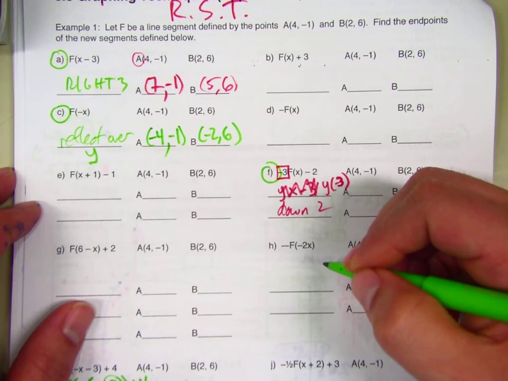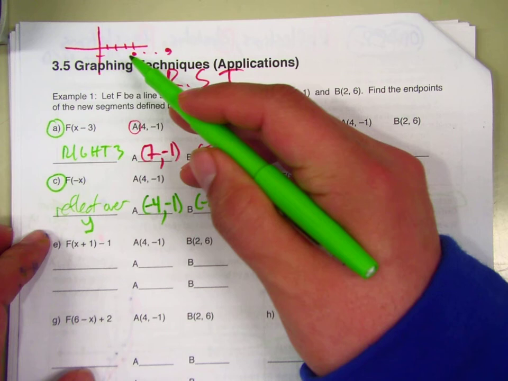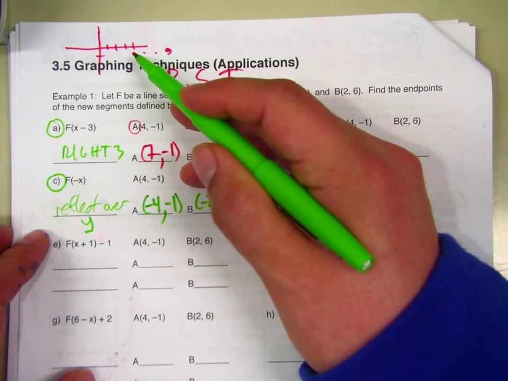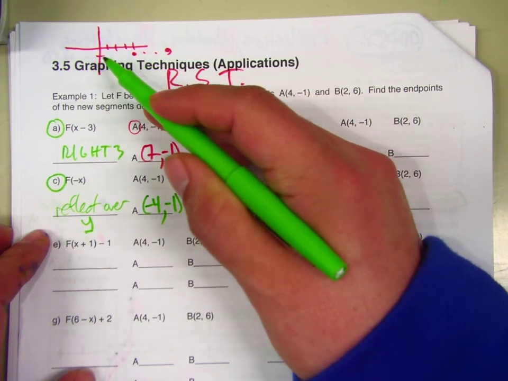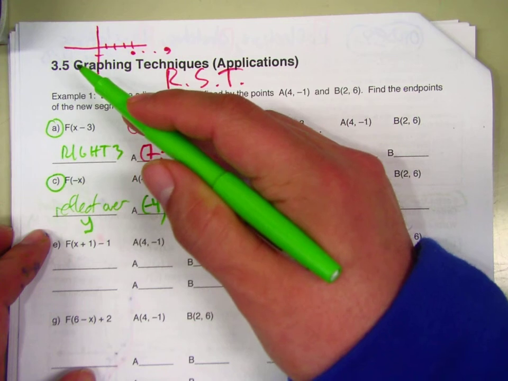Did we get that? Okay, if you didn't, look at the picture. We're basically just messing with the x, not the y. If this point gets flipped across y, now it's over here. So x changes to -4, but it's still at the same y value. Okay?